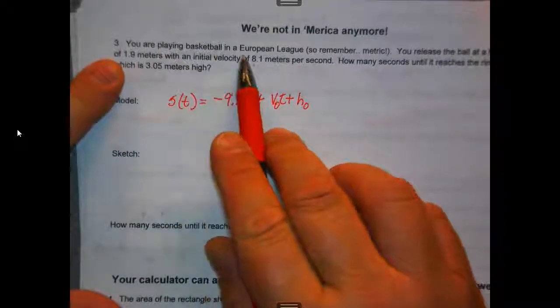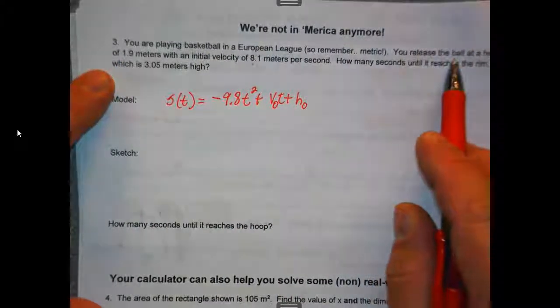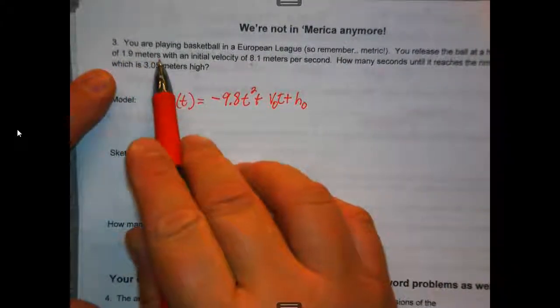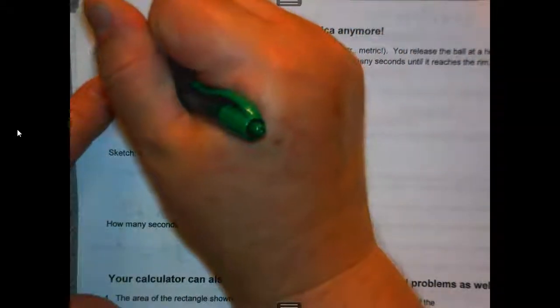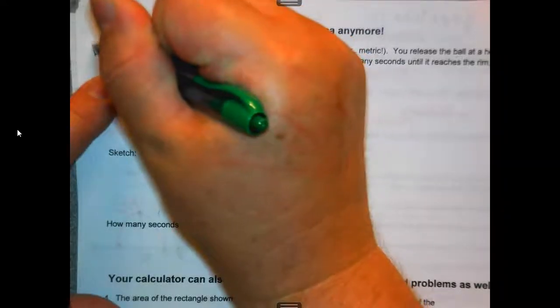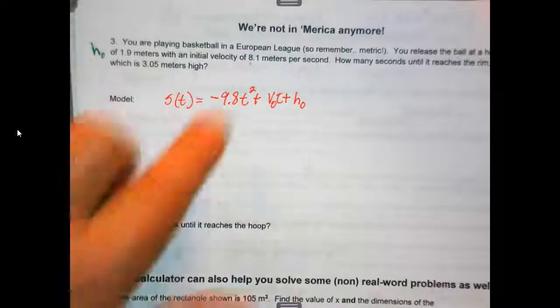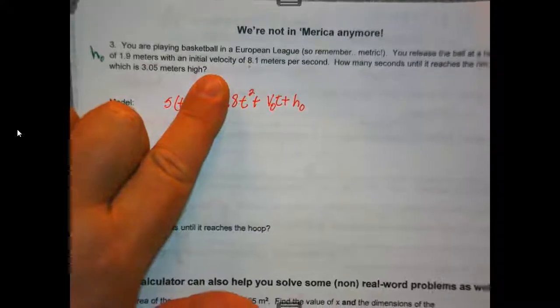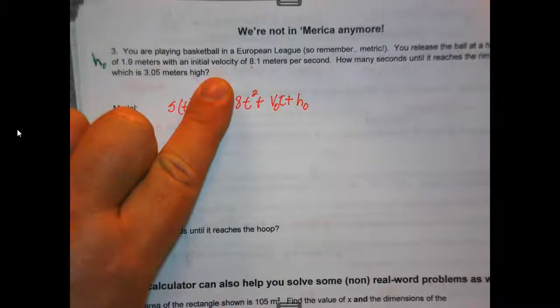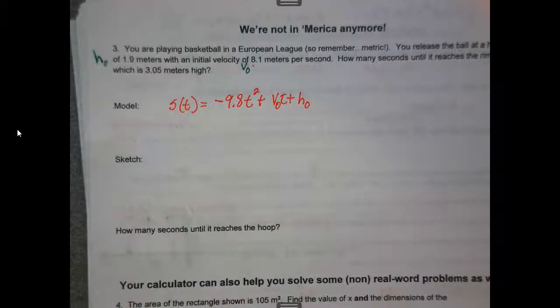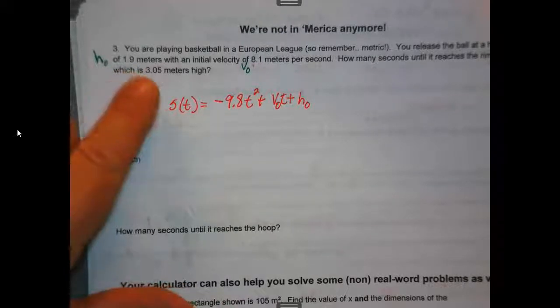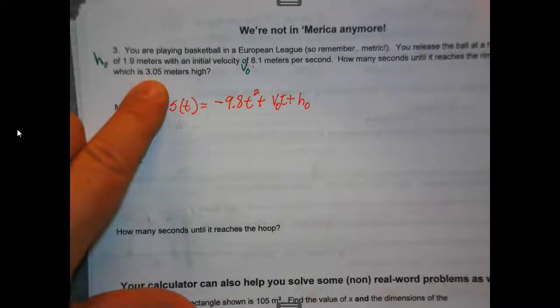You are playing basketball in European League, so we got the whole metric thing. You release the ball at a height of 1.9 meters. Yeah, that's our initial height, right? Release the ball, and initial velocity, T. Can we figure out what the initial velocity is? 8.1. How many seconds until it reaches the rim, which is 3.05 meters high?